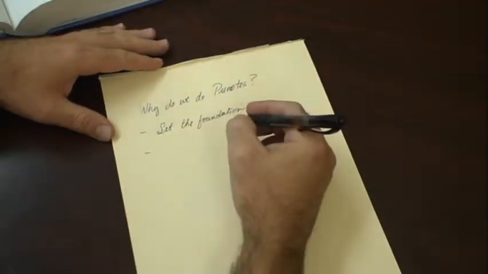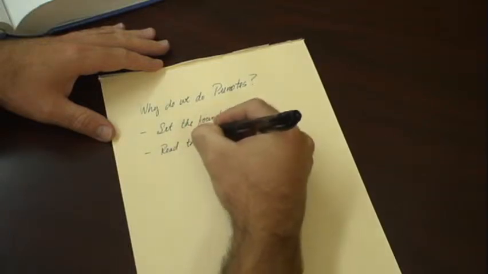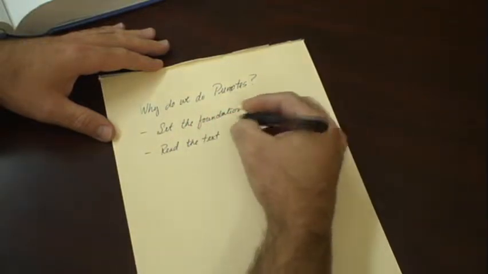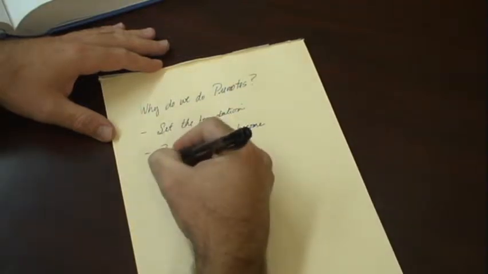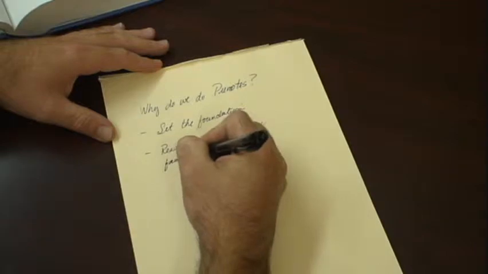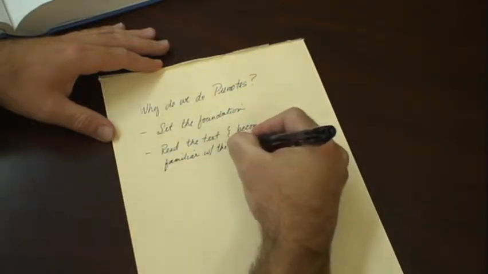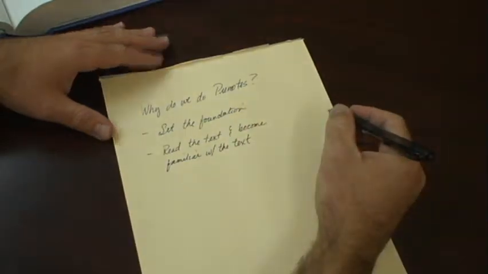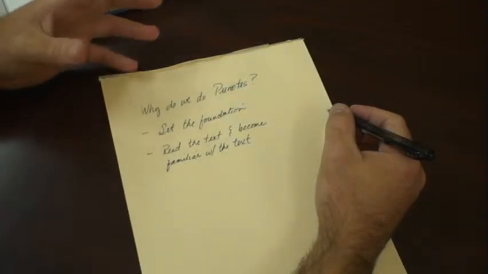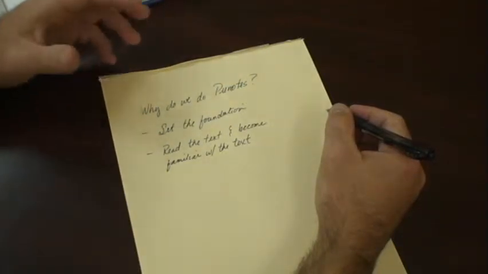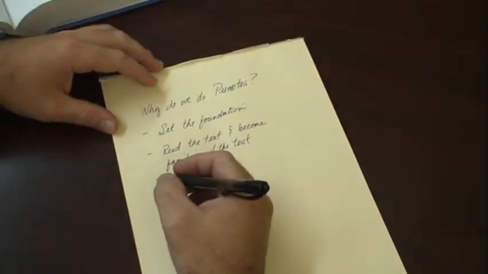The next reason why we do prenotes is that it gives us opportunity to read the text and become familiar with the text. So we know where to go for our resource. If you need to know where an example may be or where content may be located, so that we can go back and be familiar with that textbook and know where our resources are at for the content.